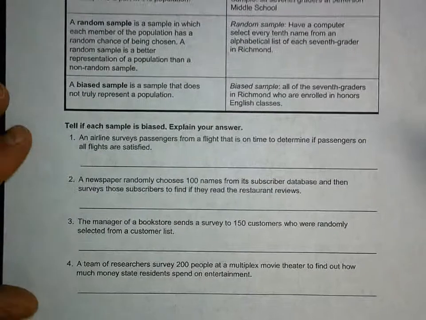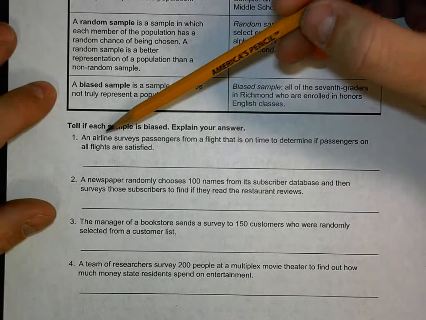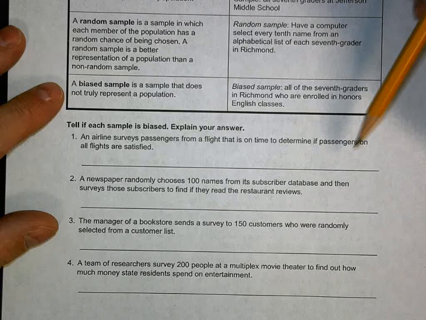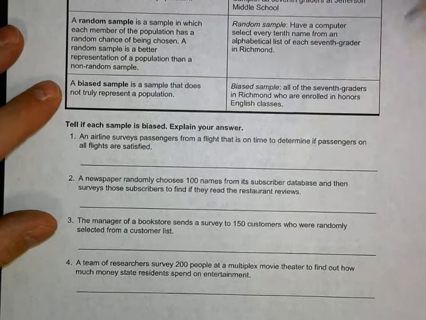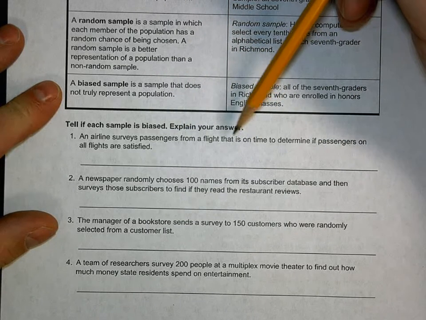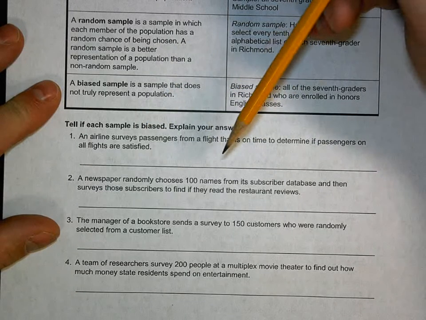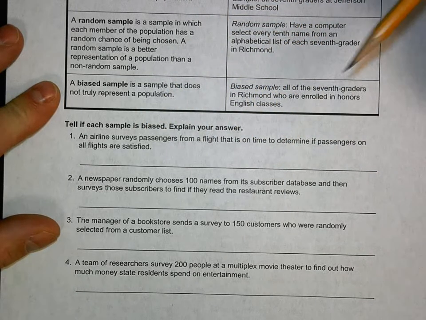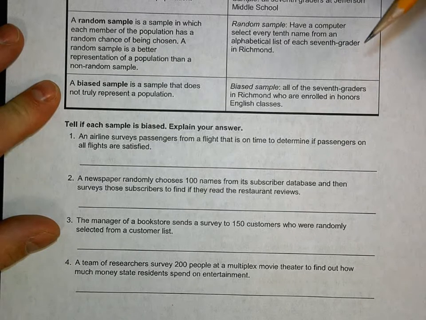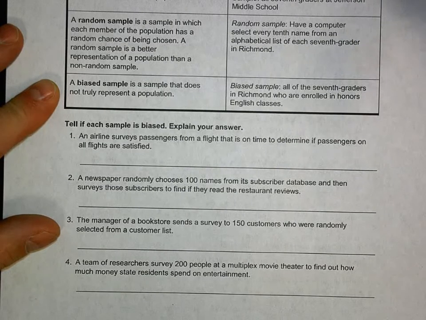So let's look at a couple of examples here and try and explain what we're dealing with. All right, so we're going to tell this sample. An airline surveys passengers from a flight that is on time to determine if passengers on all flights are satisfied. So first of all, the population is all passengers on all flights. The sample is that one flight. That flight happened to be on time. And then they asked if they were satisfied with it. Well, there's a problem. That's definitely biased. They picked a flight where everything went well, and then they asked, are you happy? Well, of course. Now, to be unbiased or completely random, they'd have to pick the flights in advance without really knowing what the end result would be. So this is definitely biased.